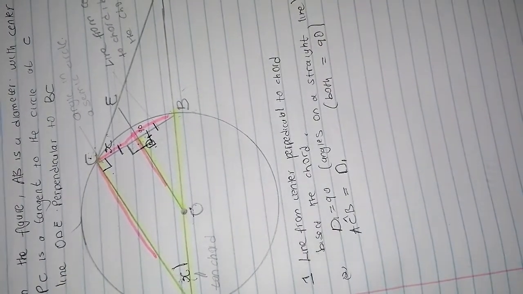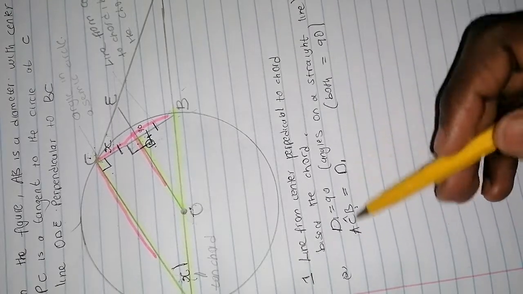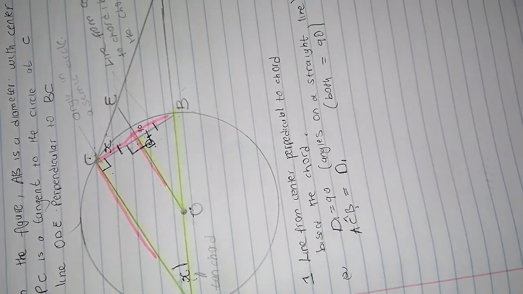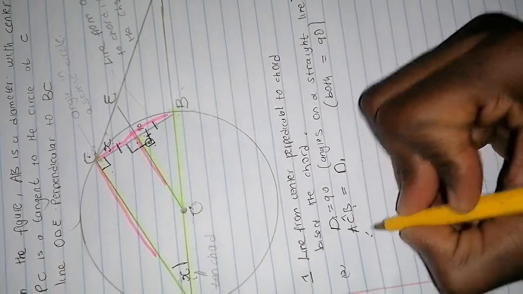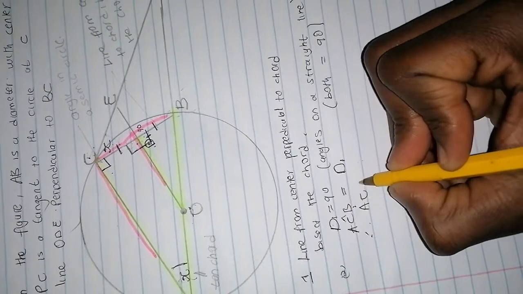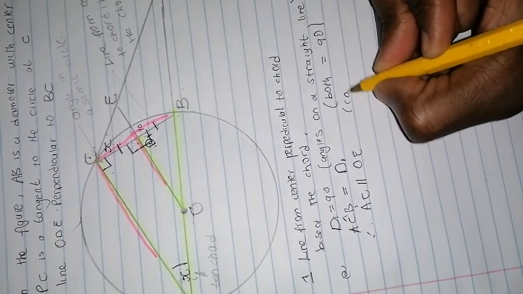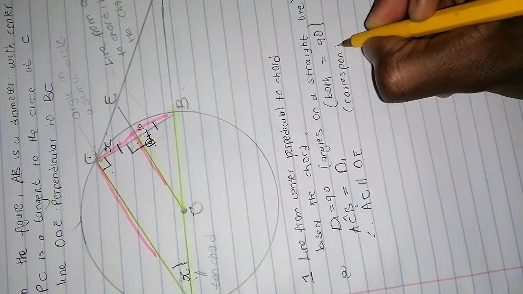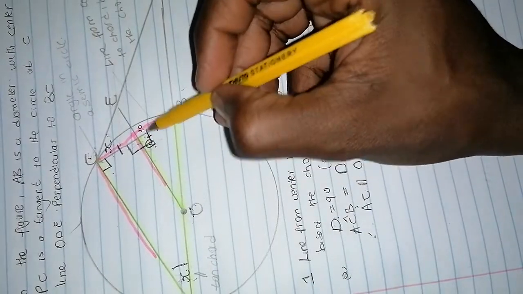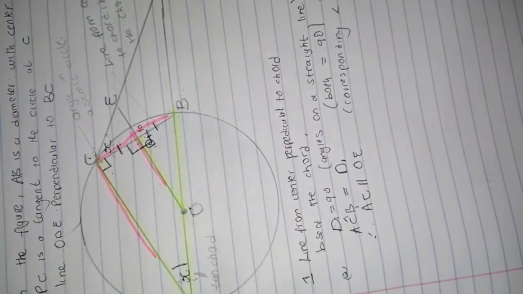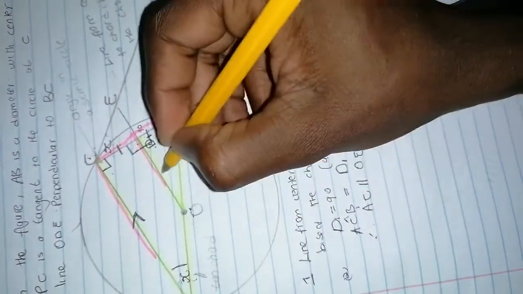Guys, the reasons are very important, because sometimes marks are lost when the reasons are not given: both equal 90. Therefore AC is parallel to OE. The reason: corresponding angles. We have proved that this is 90 and this is 90, so they are corresponding, and therefore the lines are parallel.